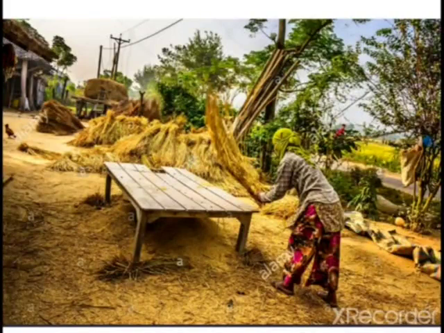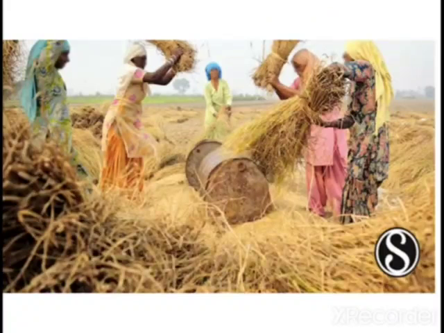In this process, the stalks are beaten to free the grain seeds, and sometimes threshing is done with the help of bullocks. Machines are also used to thresh large quantities of grain. See, this is one more method of threshing.